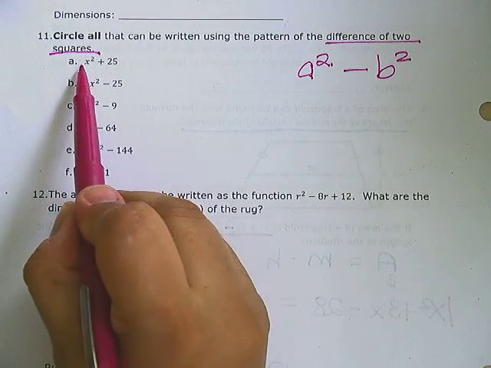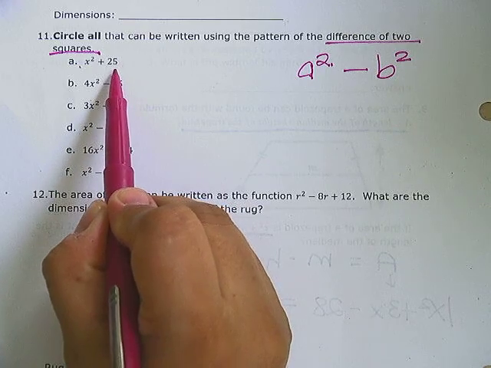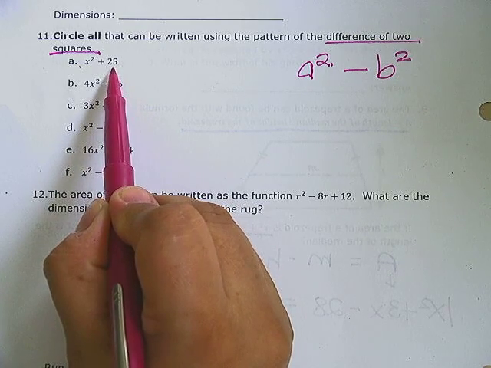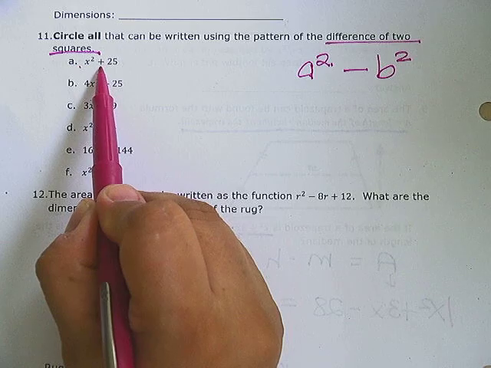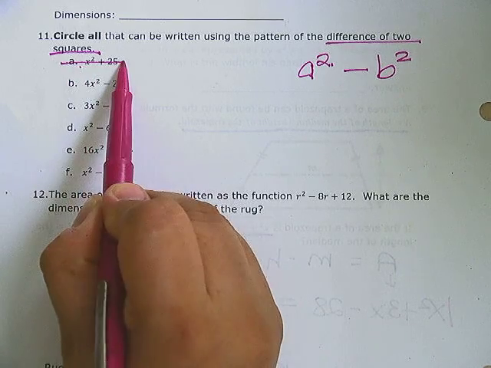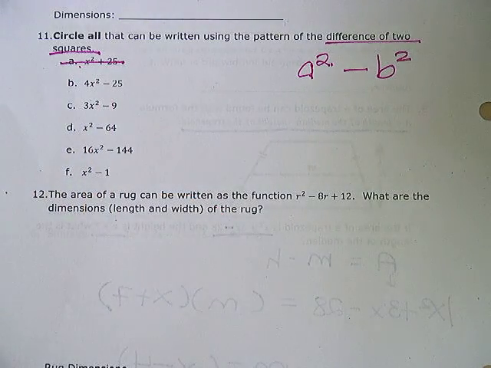So for example, I know x squared is a perfect square and I know 25 is a perfect square, but the difference means that you're subtracting them and this is an addition, so we're going to take that out. That's not what we want to circle. So it's not a difference of two squares.